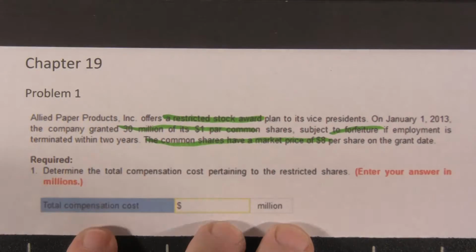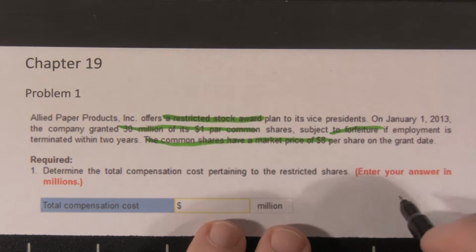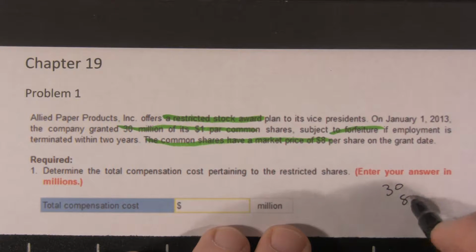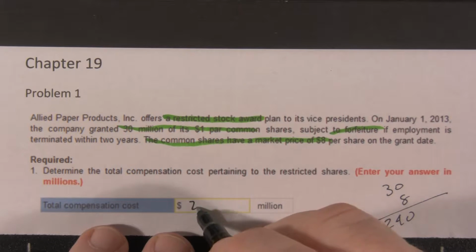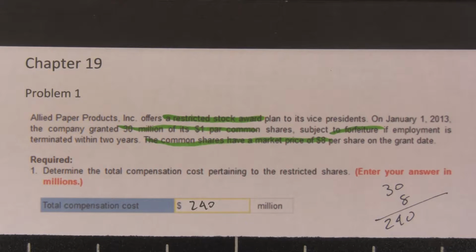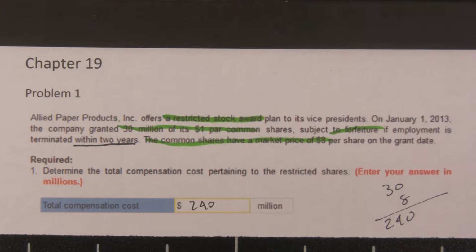Okay, so the first part we need to do, it says what's the total compensation cost? Well, it's 30 million shares times $8, 240 million. Now, we're not taking that as expense this year. We're going to use that up, okay? And the vesting, or the period that we're going to use it, is the 2 years, because if the vice president leaves within 2 years, they're forfeited. So we're going to recognize a little piece of this each year.